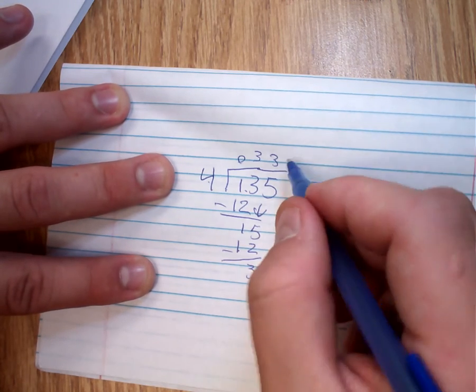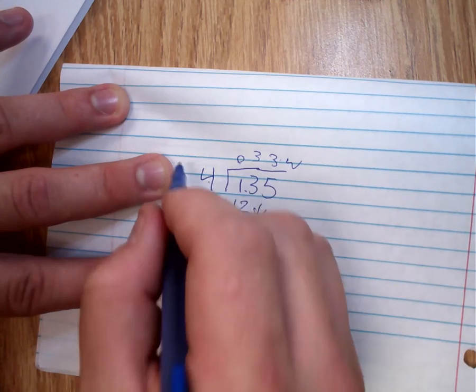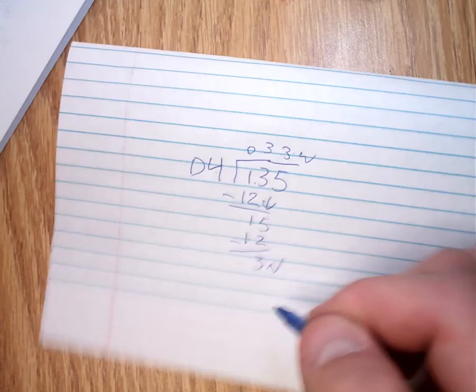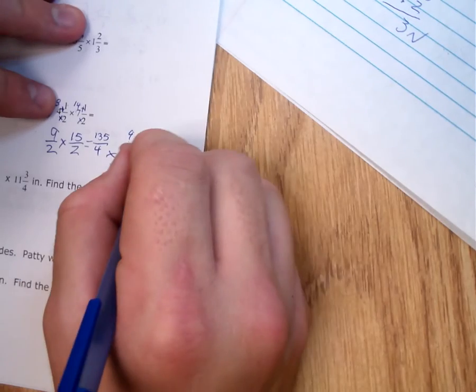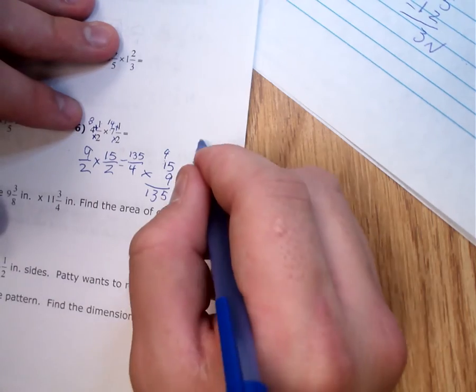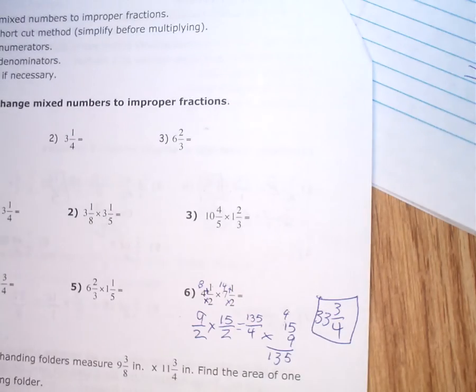There you go. I got 33, whole number. I got remainder, which is my numerator. And I got my denominator. So that would make it 33 and 3/4. And that would be the answer. And that's multiplying fractions and mixed numbers.